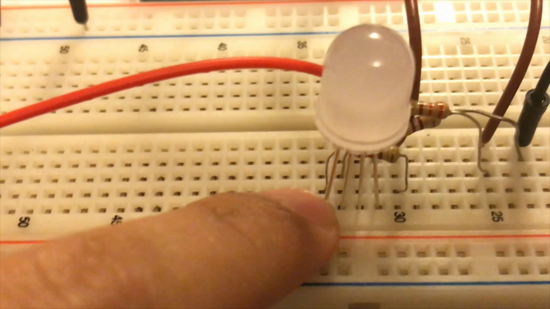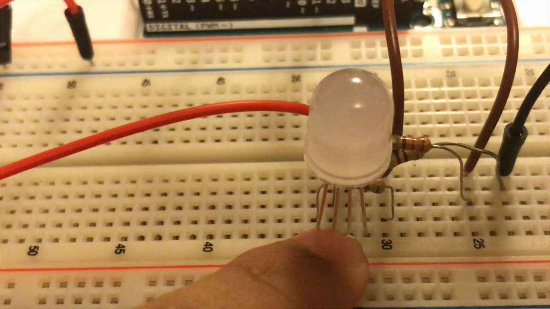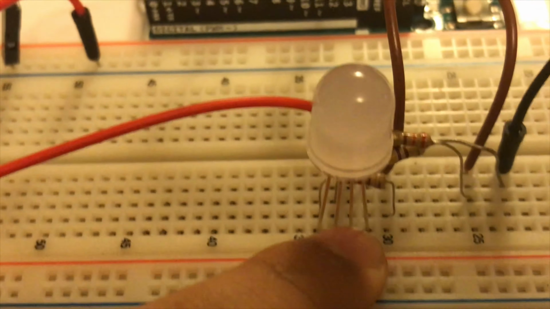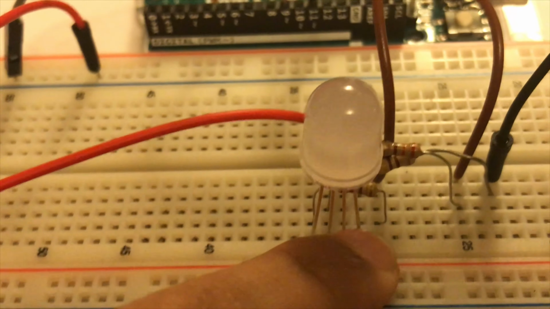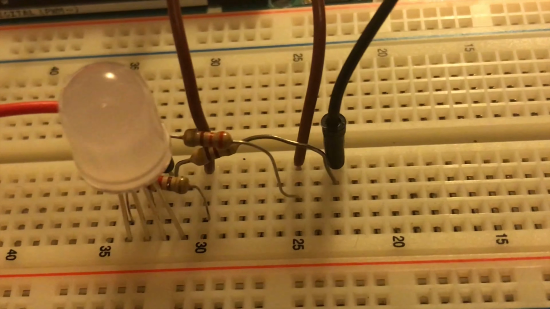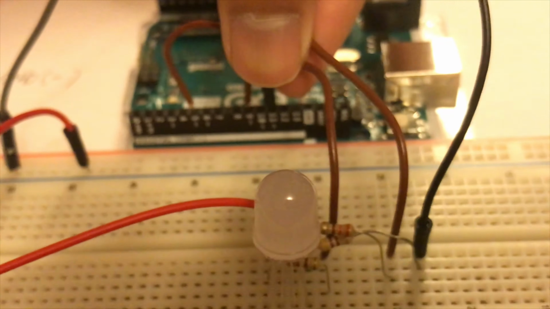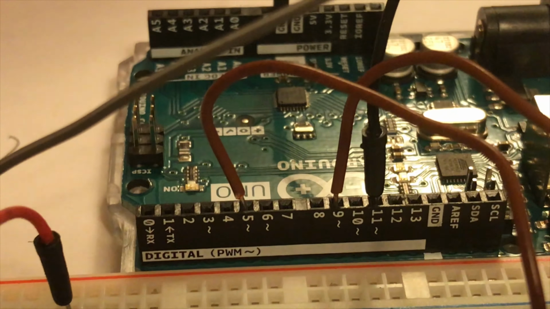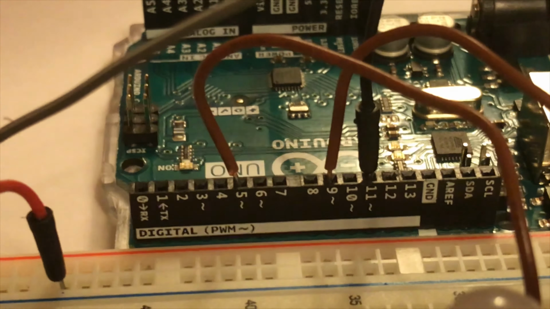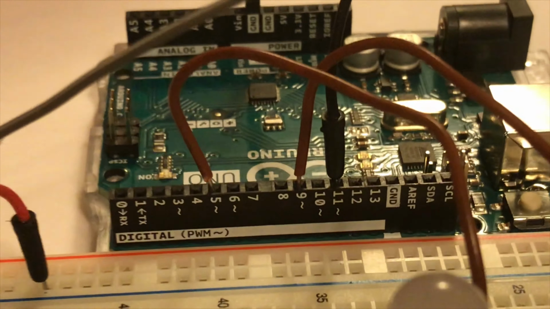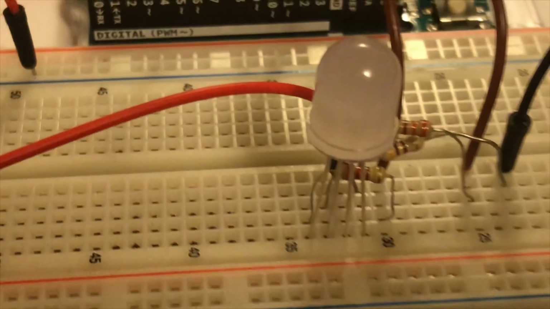So this prong has a resistor, the second one has a resistor, the ground doesn't need a resistor, but the last one has a resistor. So RGB are all resisted, and these three wires over here all connect to the corresponding pins 11, 9, and 5. So 11 is R, 9 is G, 5 is B. And there's resistors, and the ground prong, interestingly enough, connects to our ground wire.